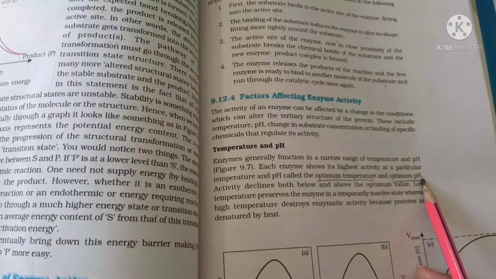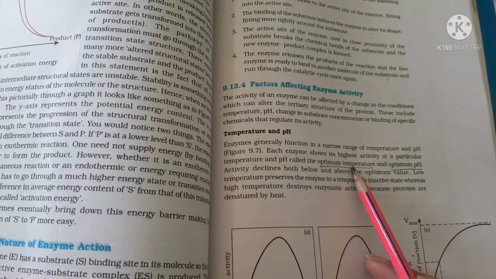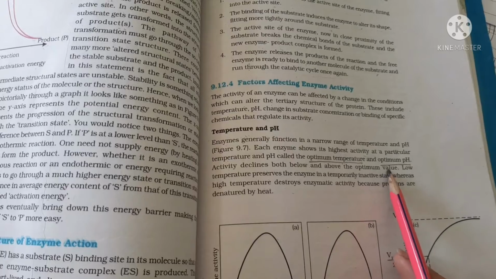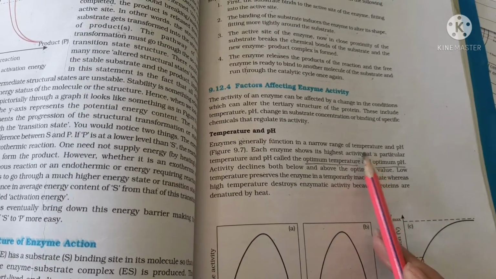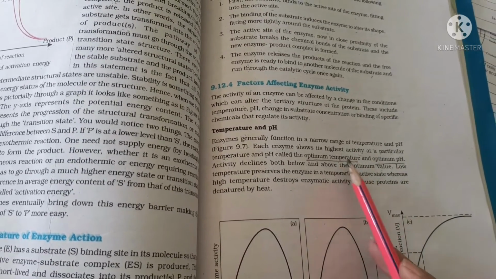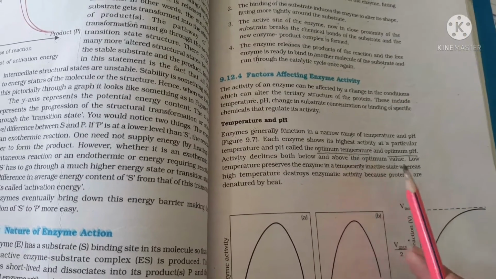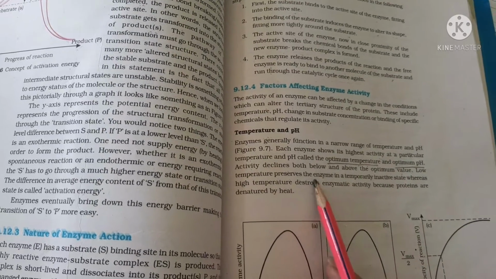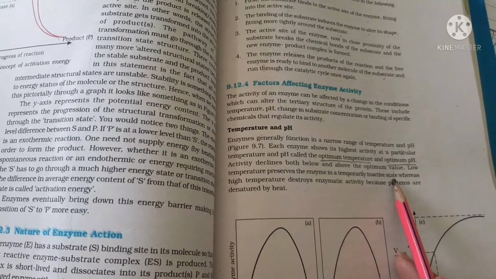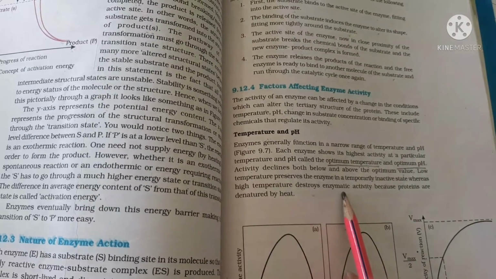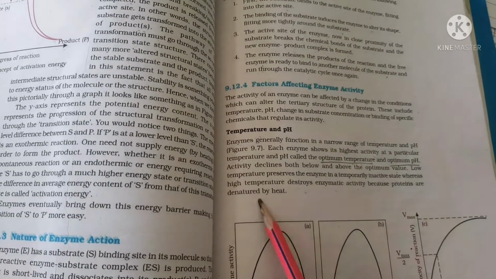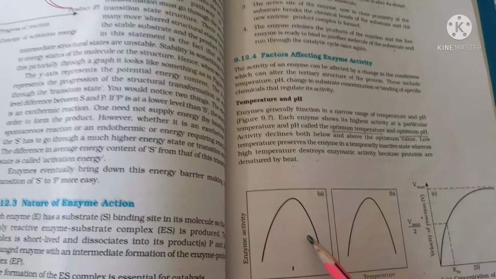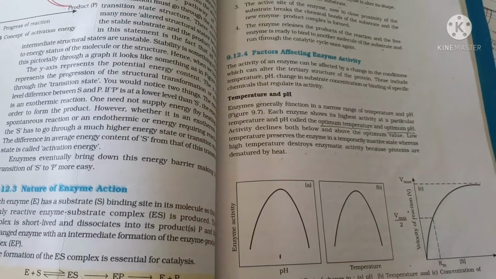Neither very low nor very high. It has to reach that optimum temperature. So activity declines both below and above the optimum value. It should not be very high or very low. Low temperature preserves the enzyme in a temporarily inactive state, whereas high temperature destroys enzymatic activity because proteins are denatured by heat. Right, so in this way temperature and pH can affect the enzyme activity.